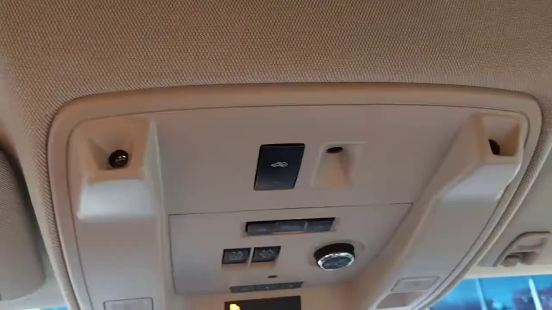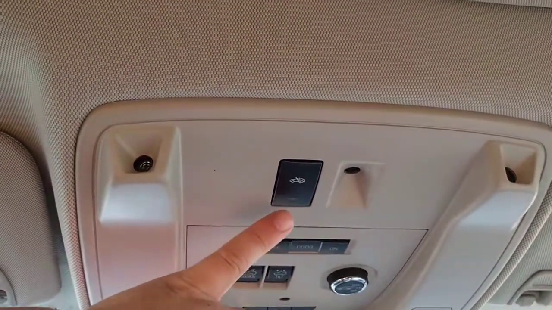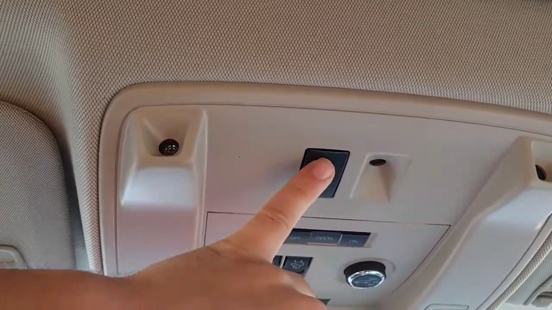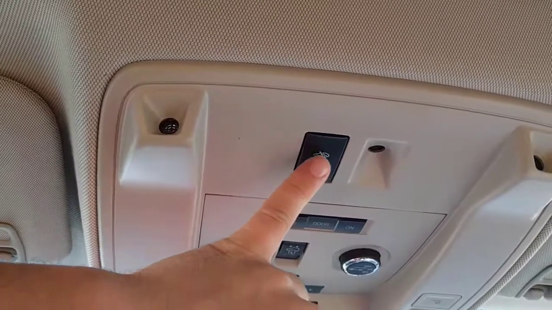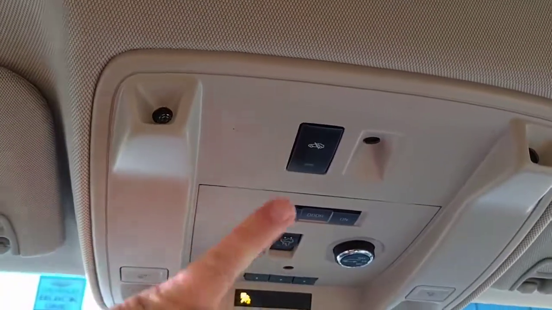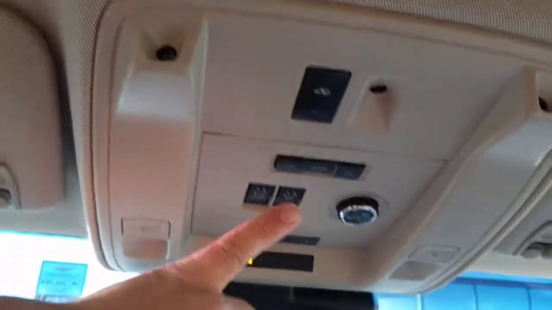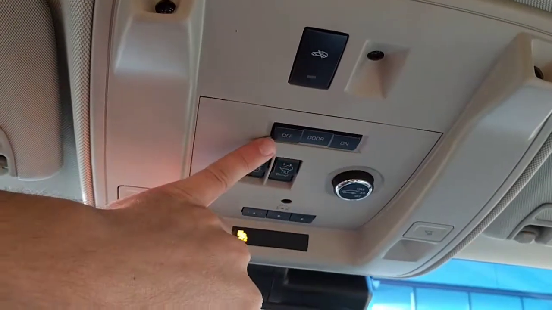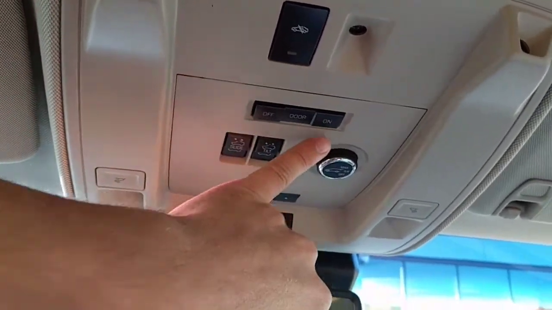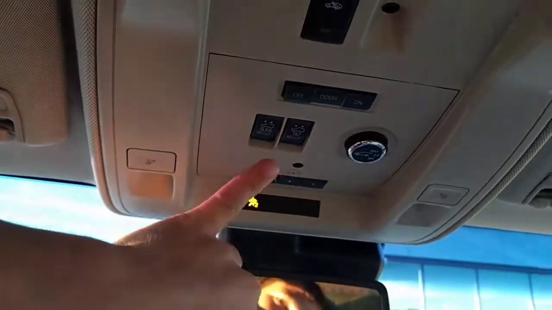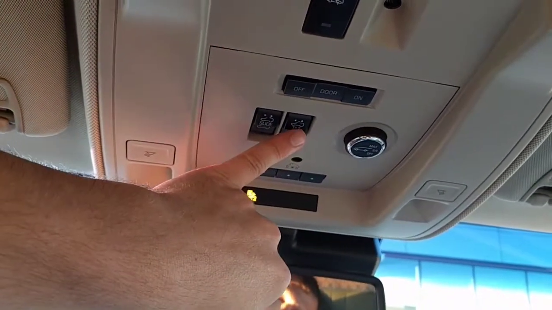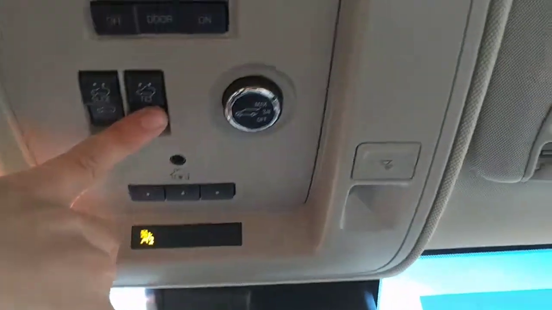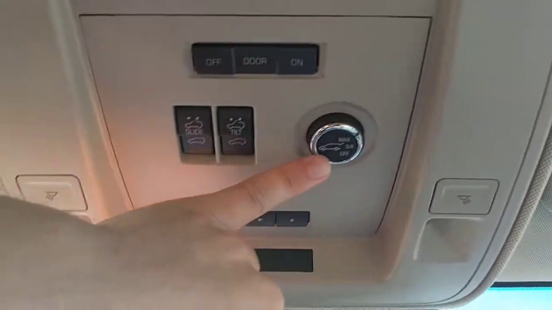Looking at the roof, we have our alarm system. There's an internal alarm system on this vehicle. You can turn that system on and off depending on if you're going to be leaving the vehicle parked with anybody inside. Our interior lights, always off, always on, and when the door is open. And of course our sunroof has the availability to slide all the way back or just to tilt up and vent.